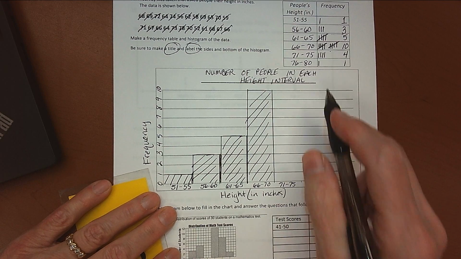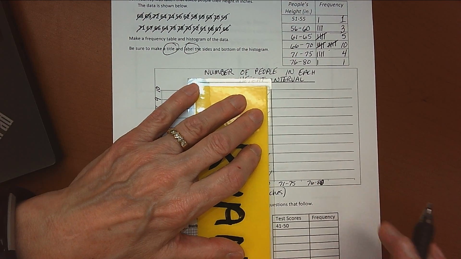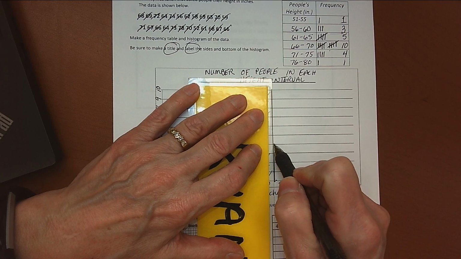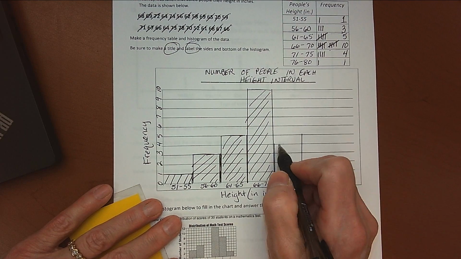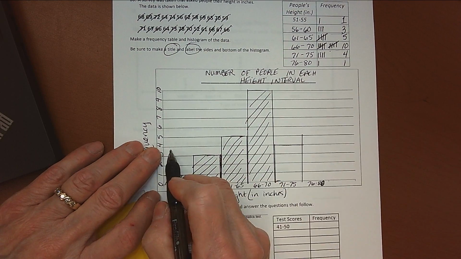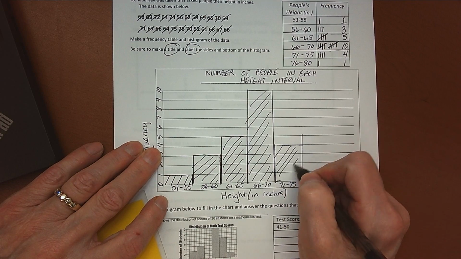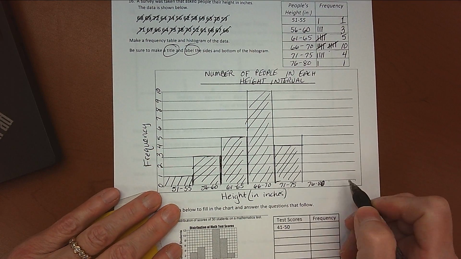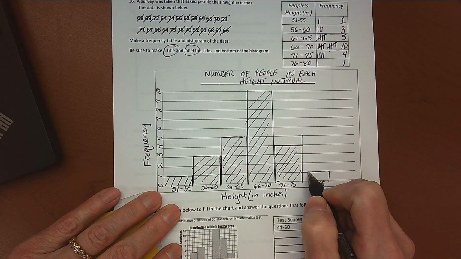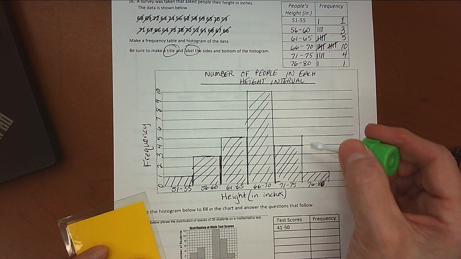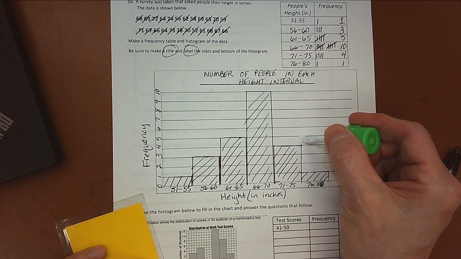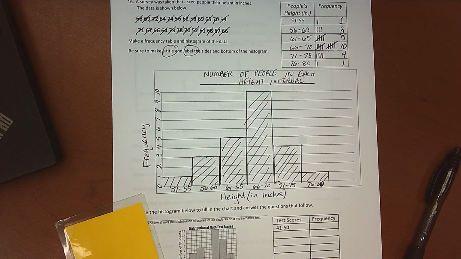And then 71 through 75, we have 4. 2, 3, 4. 2, 3, 4. Oh, that's not a very good line there, is it? All right. And then my last one is up to 1. So right here. And we need to get rid of that little bit of a line that I went too far on, right? Okay, so that is how to take data, put it into a frequency table, and then put it into a histogram.